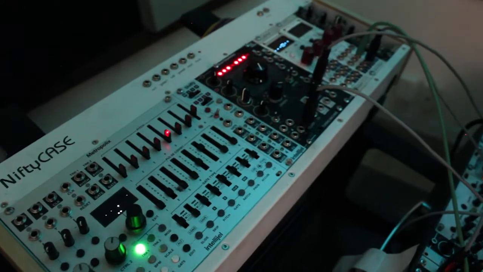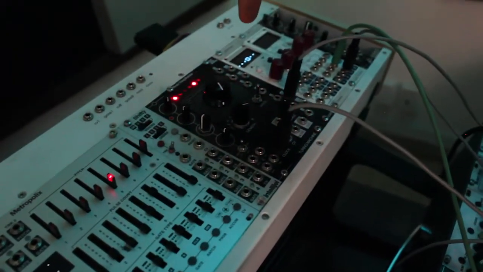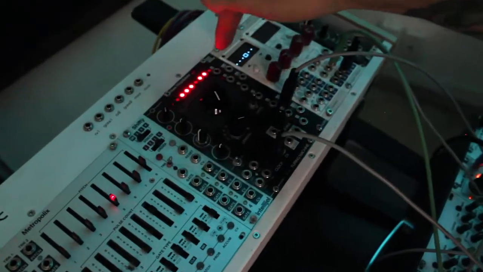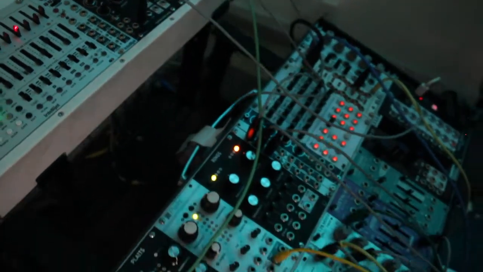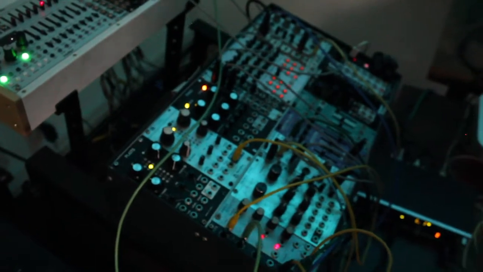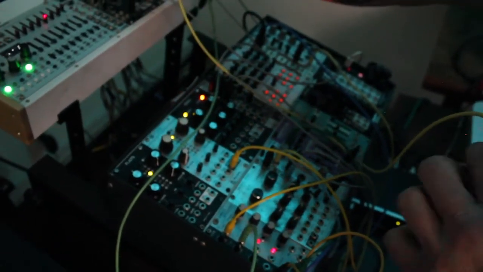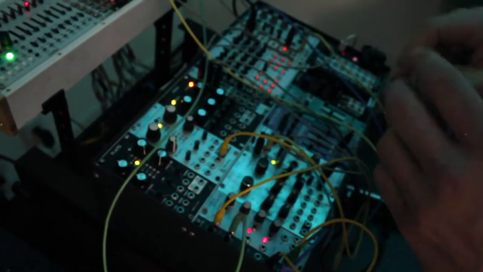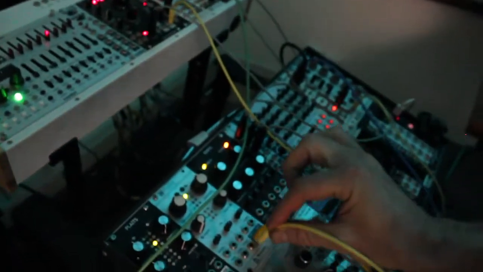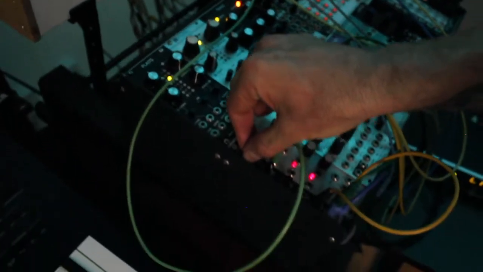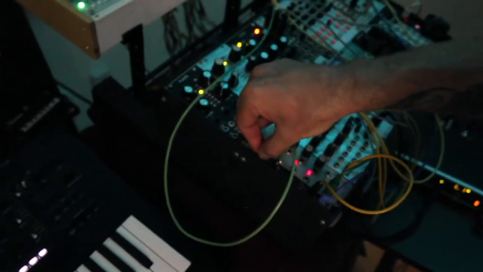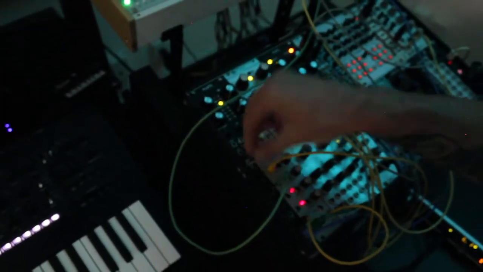Now, there's fundamentally two sections. A section that deals with pitch, random voltages, and then random triggers, random gates. Let's hear the pitch aspect first, okay? So I'm going to take this output and I'm going to plug it into the oscillator. Now bear in mind it's not quantized, so it's going to be unmusical, but it's just a whole bunch of random chaotic voltages. Okay, not very musical.